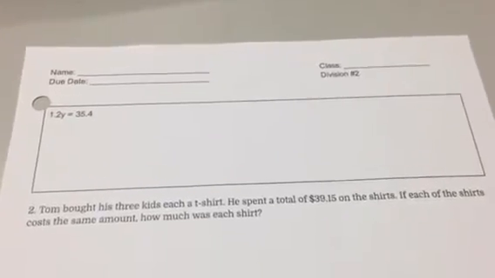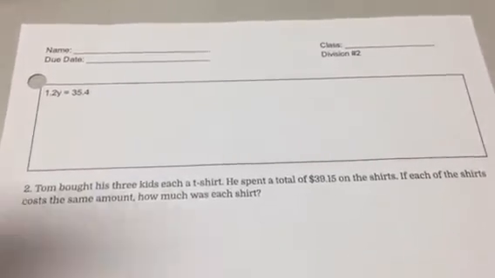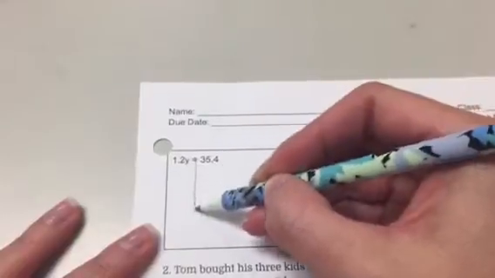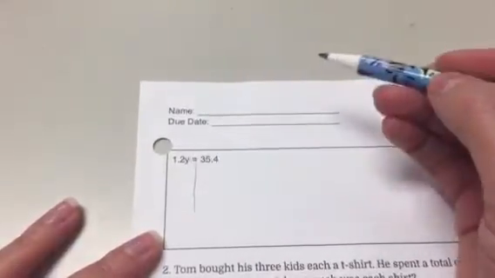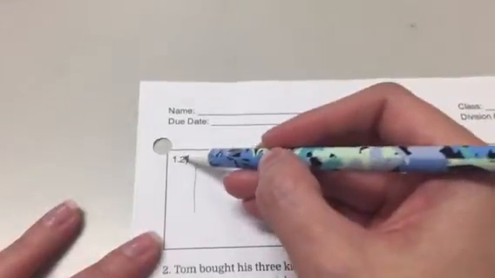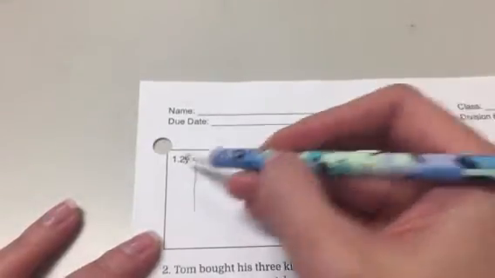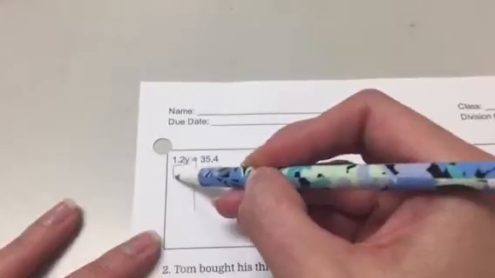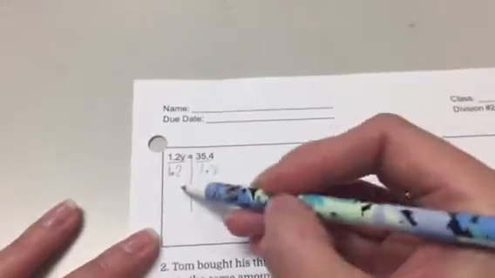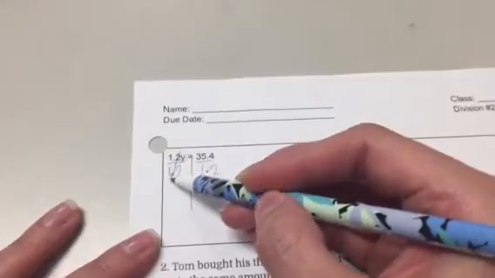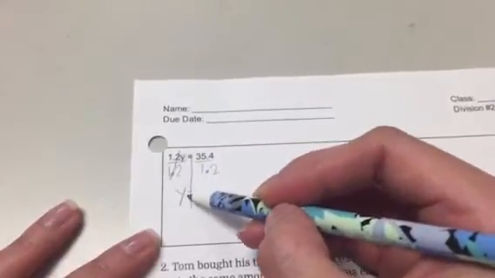This is division number 2 homework. Take a look up at the top in that rectangle. We're solving for y. So I'm going to put my line down at the equation sign, and then I'm trying to get y by itself. Since 1.2 is being multiplied by y, the opposite or inverse would be to divide by 1.2. So then on this side, those would reduce, and I would be left with y.